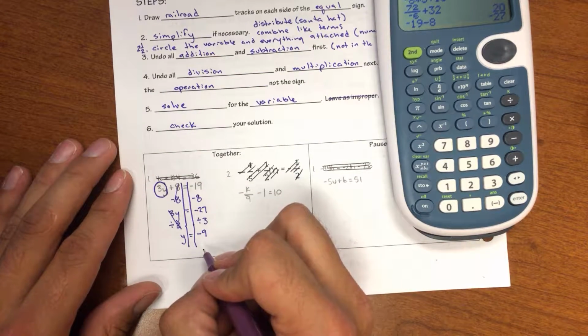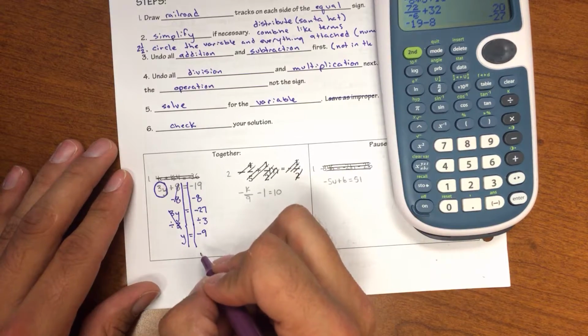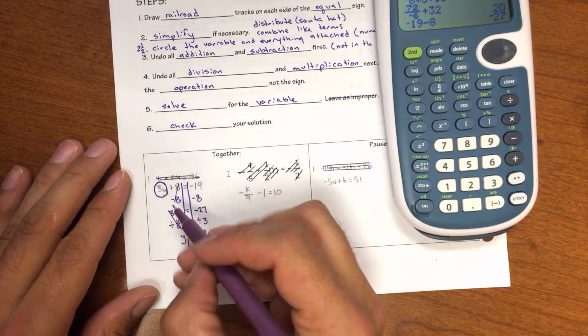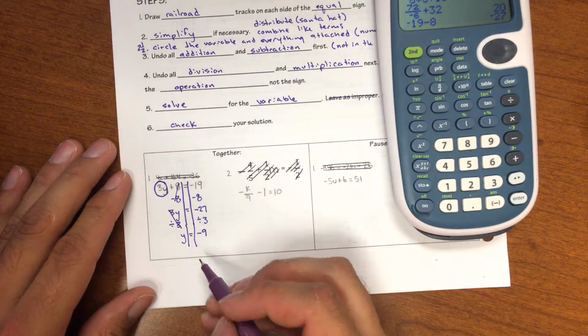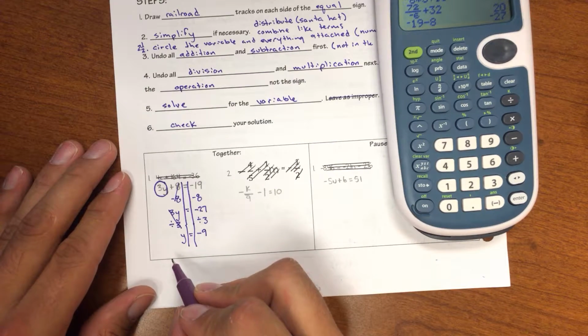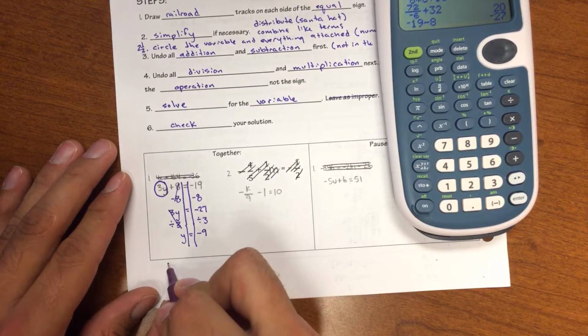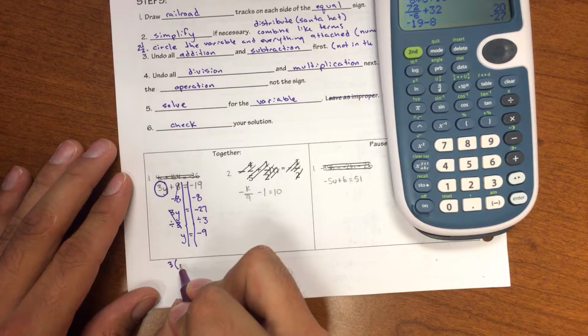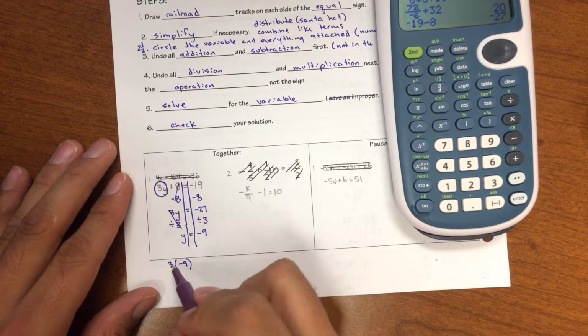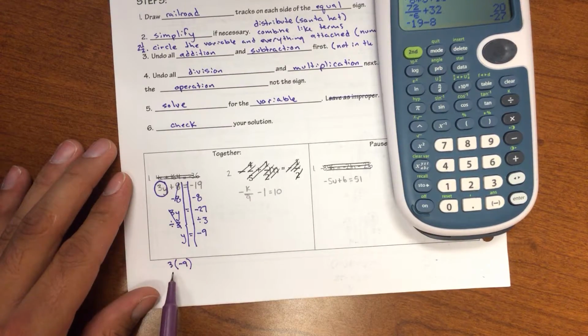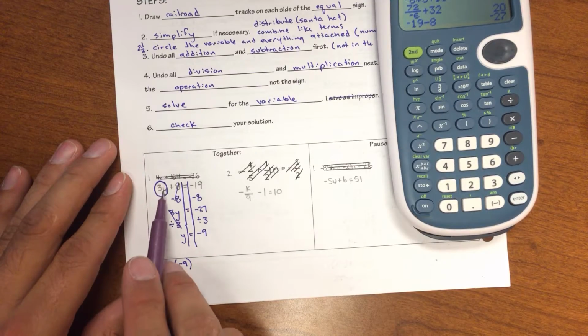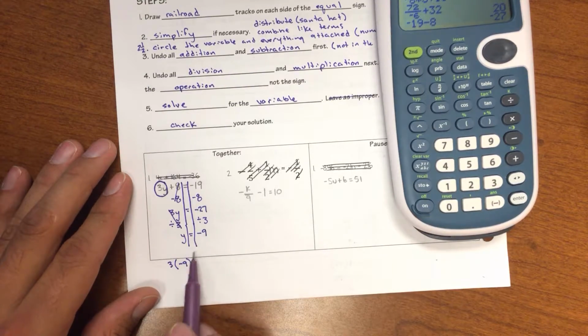I think that y is equal to negative 9, but I'm not sure. I want to double check by plugging it back into my original equation. I'm going to run out of room here, so I'm going to move outside the box a little bit. I have 3 times y, which was negative 9. So that's just from here to here. I'm just copying it down, but instead of y, I'm putting what I think y is, negative 9.